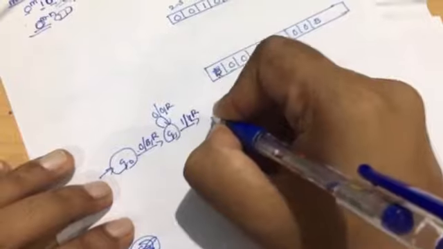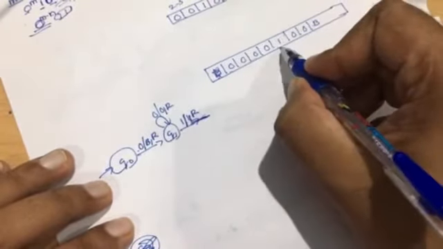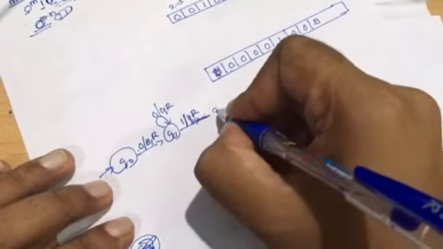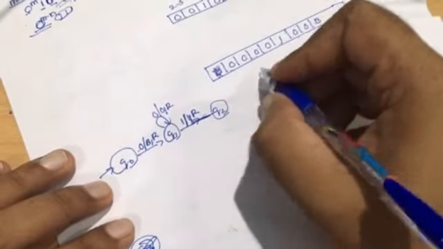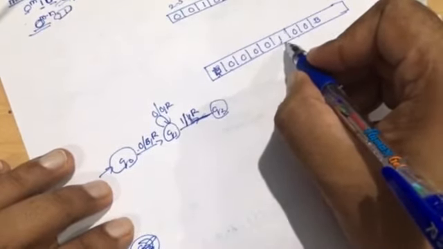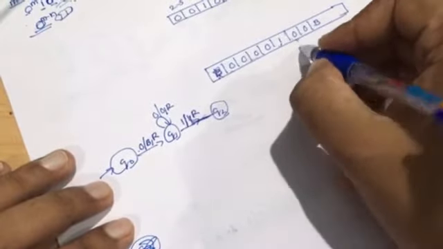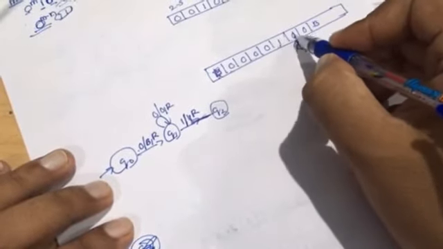Okay, and move towards right side. That is, we reached here, then keep the 1 there and move towards right side, and the next state is q2. Okay, so from q2, now we are here. Actually here q2. Now we have to replace this 0 with a 1.